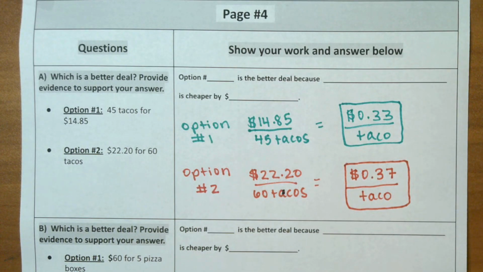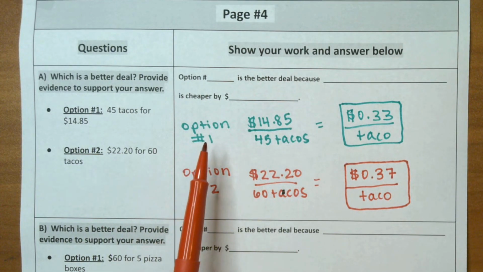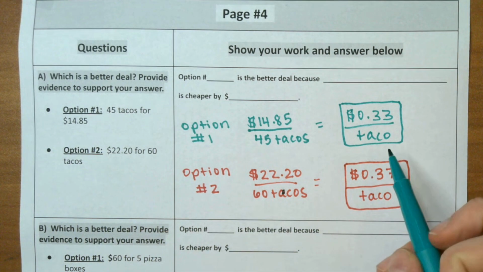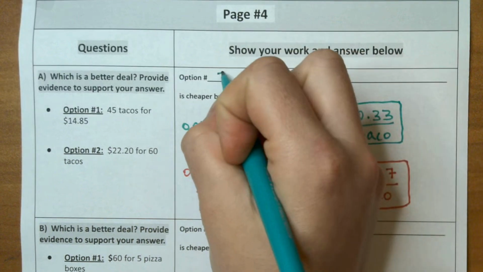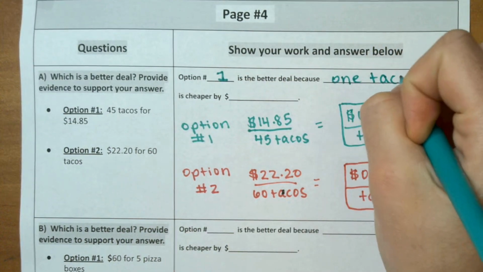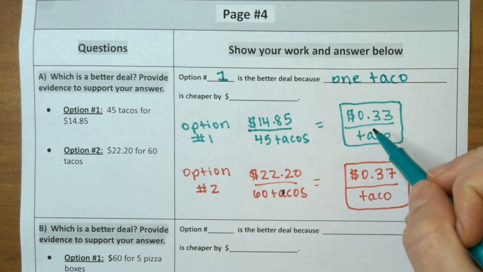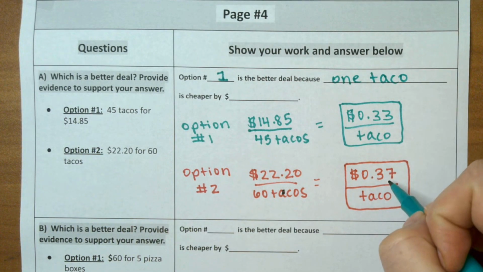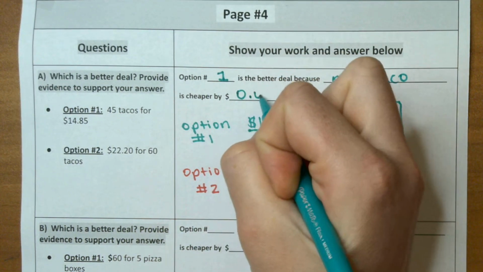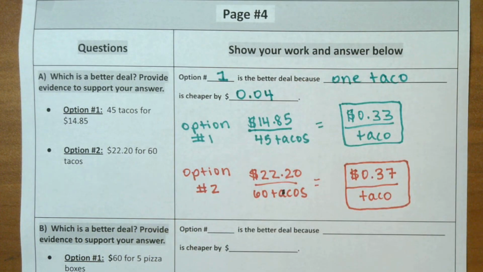Now we're going to think to ourselves, would you rather have option 1 or option 2? Well, option number 1 is a better deal because one taco is cheaper by 4 cents. 37 cents minus 33 cents is 4 cents. Go ahead and complete the rest of page 4. Come back to the video when you're ready for page 5.